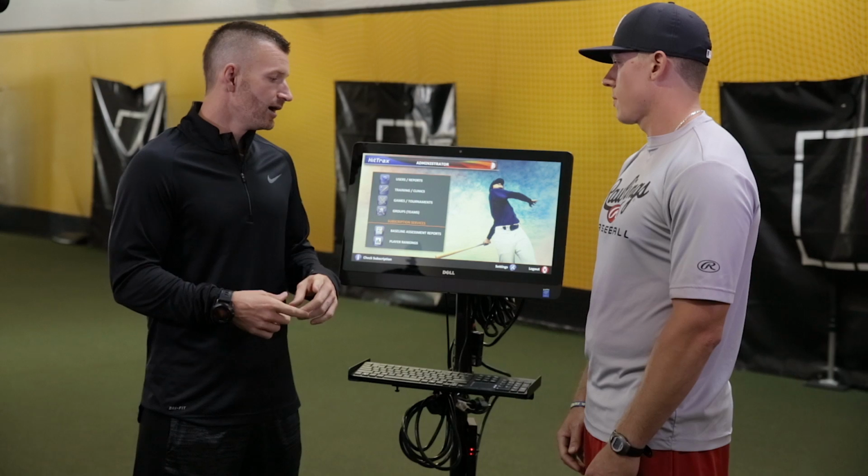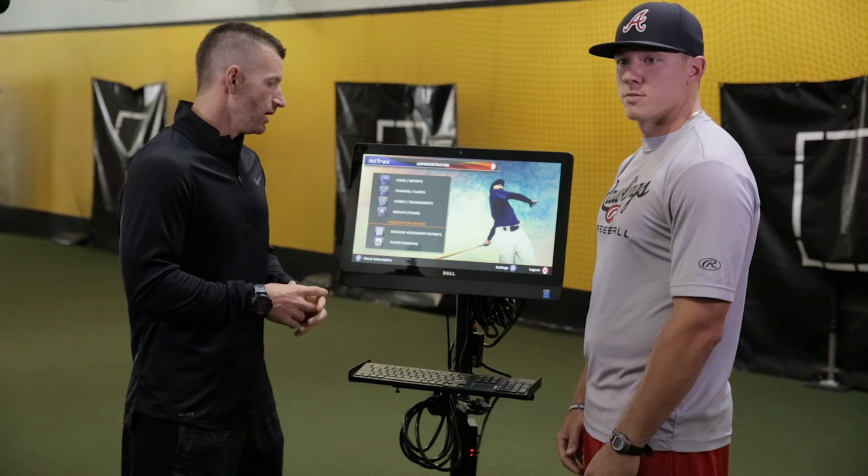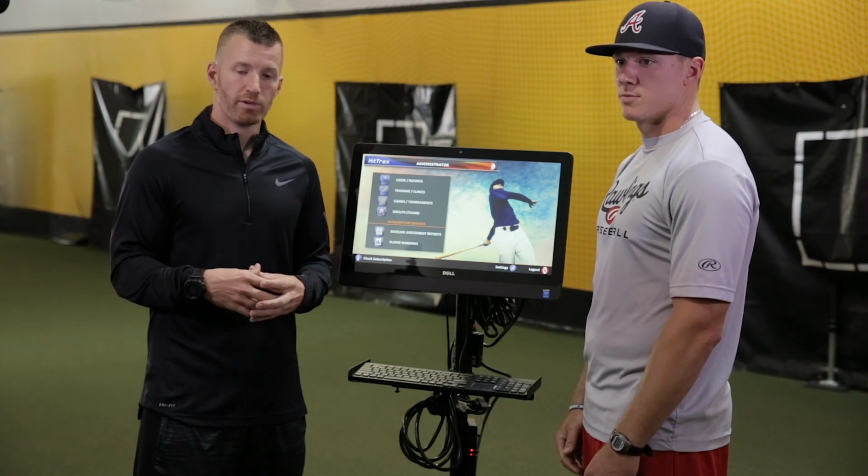We can look at what type of pitch it is, how many strikes out of 50 pitches he or she can throw. So it just gives us everything we really need to see what that player is about, what tendencies we have, good or bad, and how we can make them better.